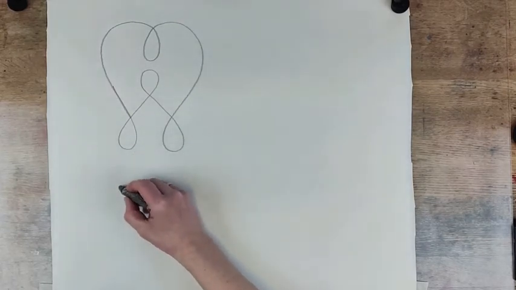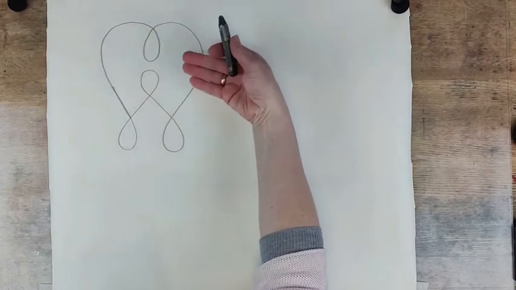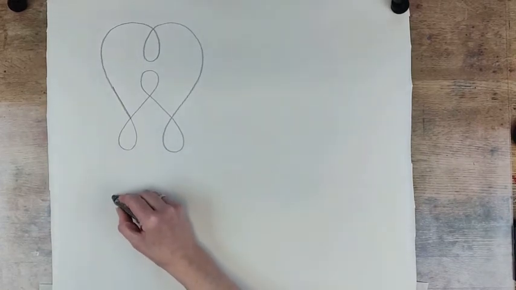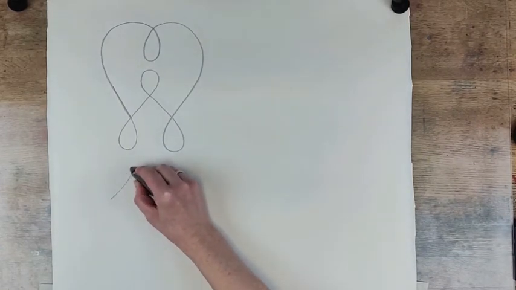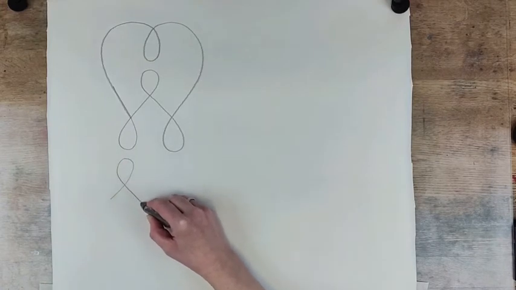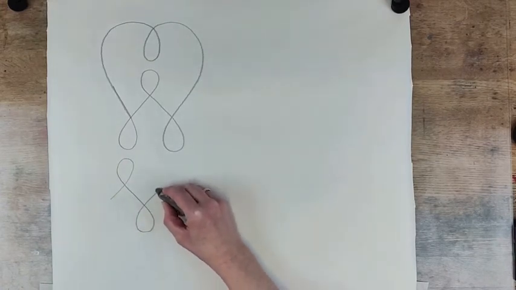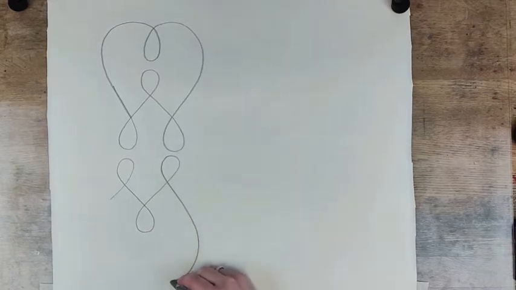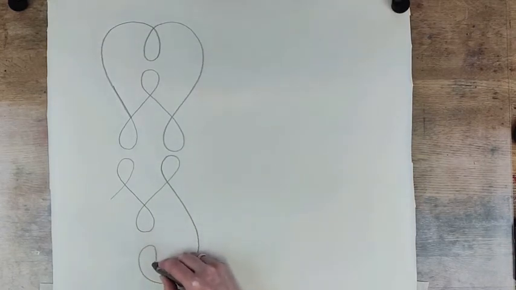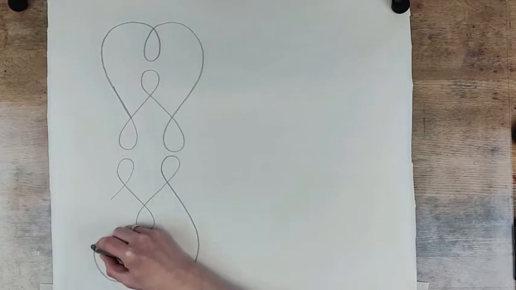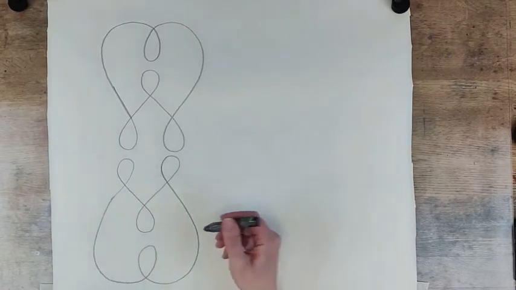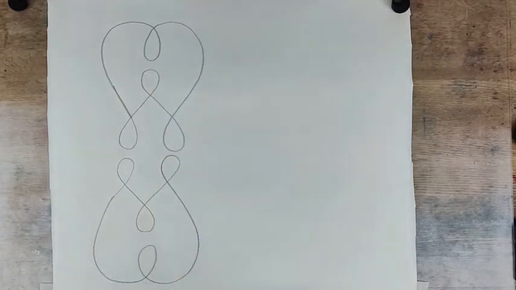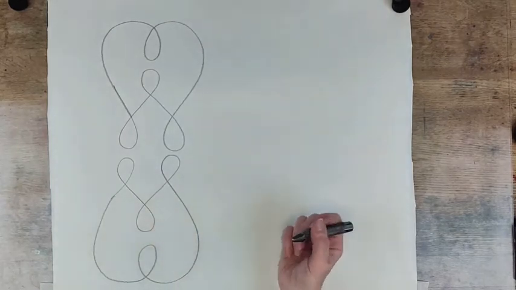The next step is to create this form, but reversed or mirrored, if you like. So here we start off by creating a loop, go down and we create a loop, and come up and create a loop, and then we go down and come back up to create a loop, and then round and meet up with our line. So here we have the two forms mirrored, or the top form mirrored in the bottom form.